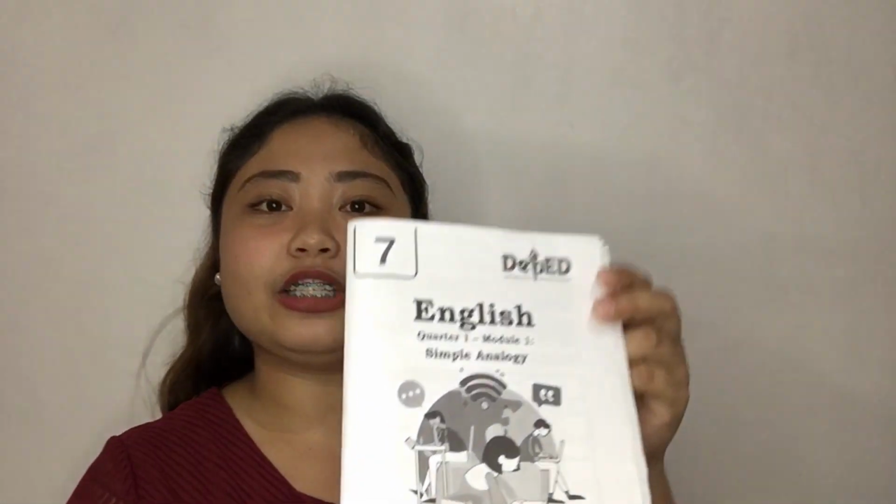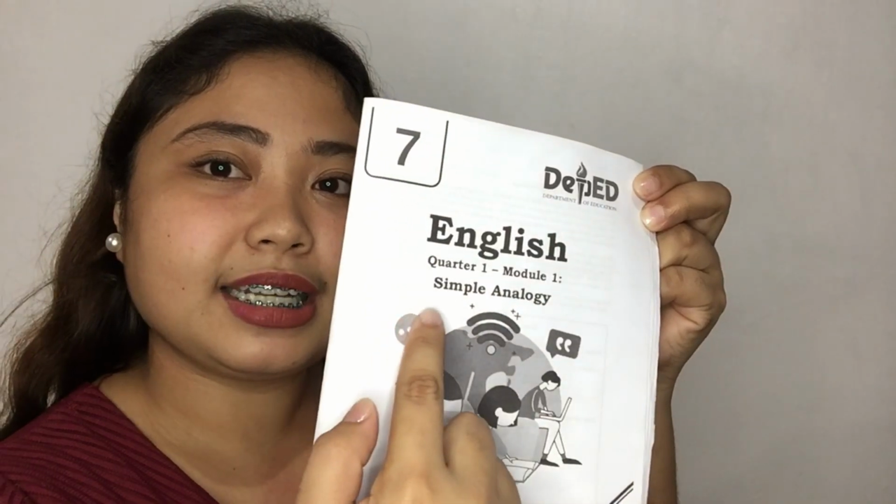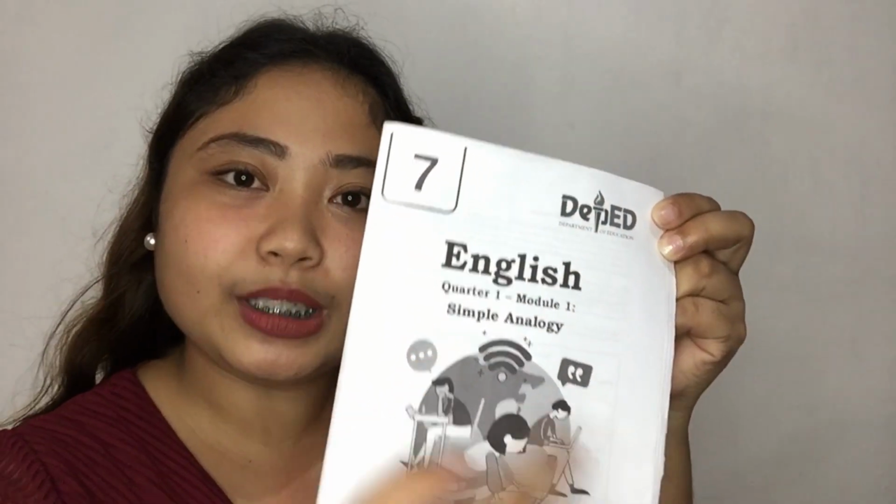So if you are ready, kindly get your module in English 7. In our first lesson in your module, English 7, Quarter 1, Module 1, this is all about simple analogy. Before we begin the discussion, let us first define what analogy is. On page 1 of your module, analogy is a comparison between two things on the basis of their structure and for the purpose of explanation and clarification. Take note, a comparison between two things.